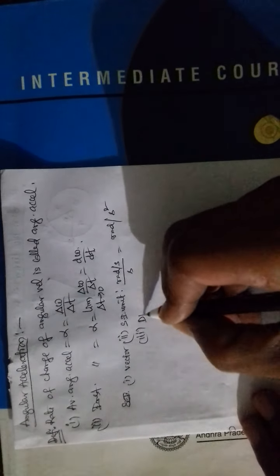In the denominator, second is there, so therefore radian by second square. This is the SI unit, and its dimensional formula will be M to the power 0, L to the power 0, T to the power minus 2. So this is about angular acceleration.